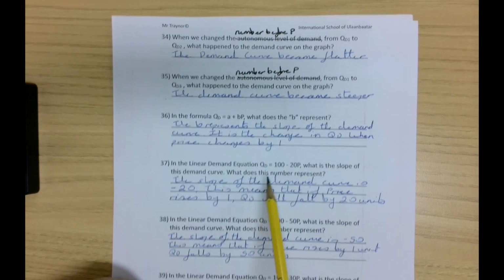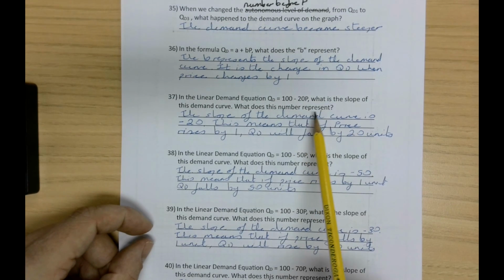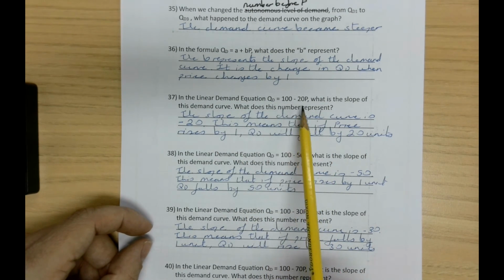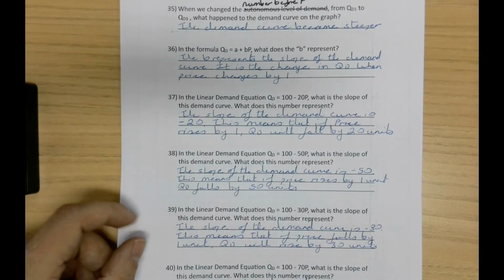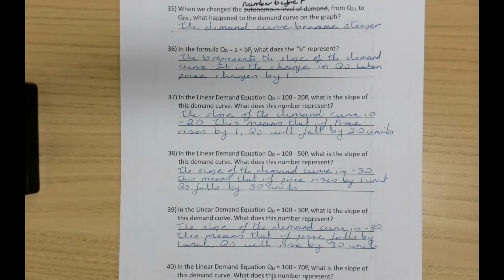In the linear demand equation, QD equals 100 minus 20p, what is the slope of this demand curve? What does this number represent? Well, technically it's minus 20, just to be clear. The slope of the demand curve is minus 20. This means that if price rises by 1, quantity demanded will fall by 20 units. And if price falls by 1, quantity demanded will rise by 20 units.